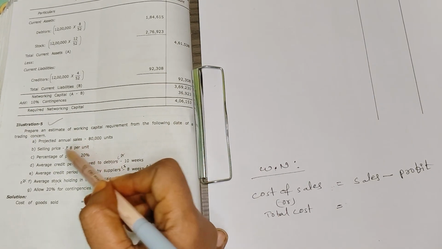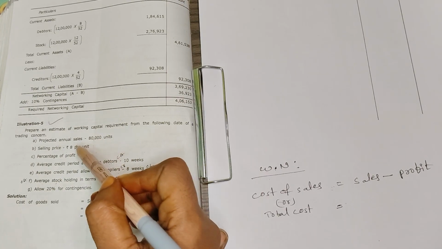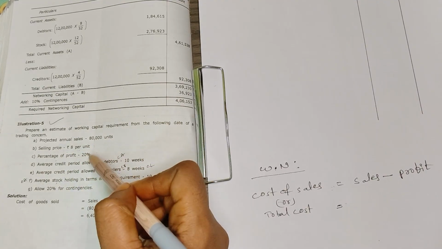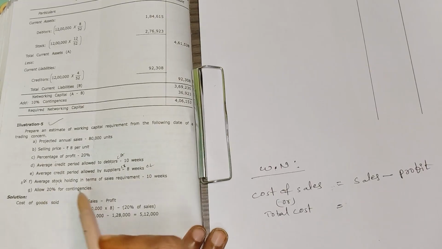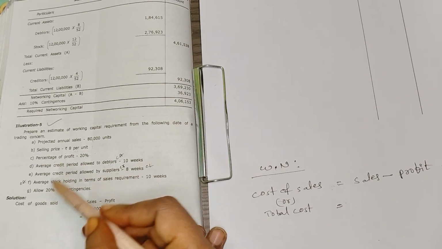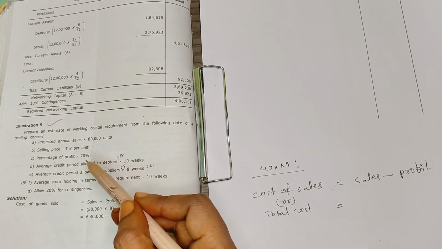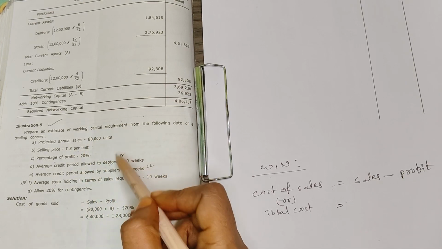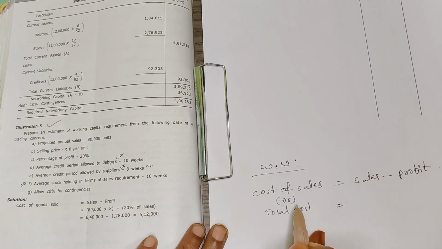And here given annual sales and selling price. So 80,000 units at the rate of 8 per unit. Selling price per unit is 8 rupees. So if you multiply these values, we'll get sales value. And profit percentage is 20%. So if you want to calculate debtors value, creditors value and stock value, you require cost of sales. That is nothing but total cost. Total cost is not given in the question, so you need to find out that.